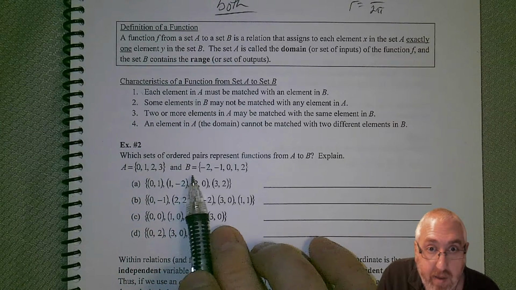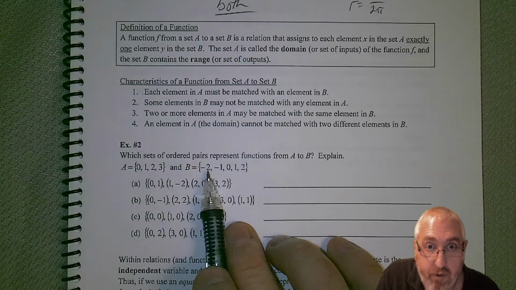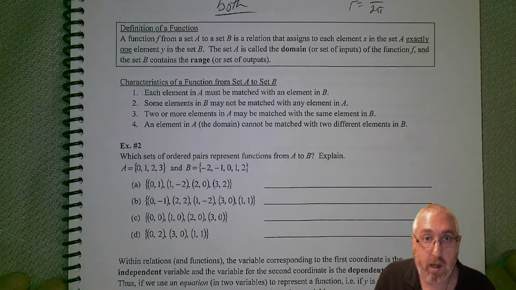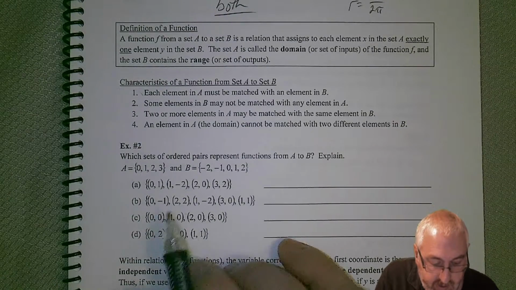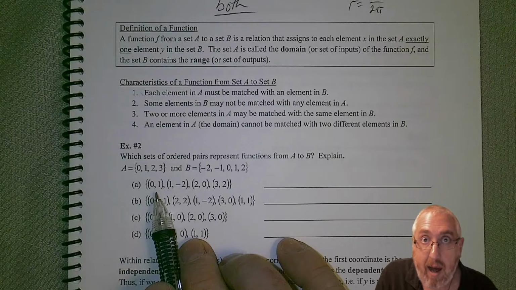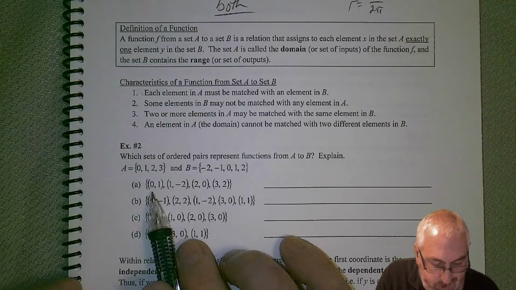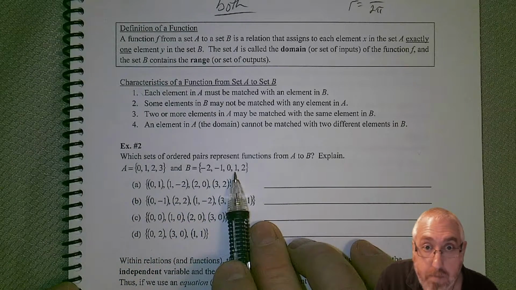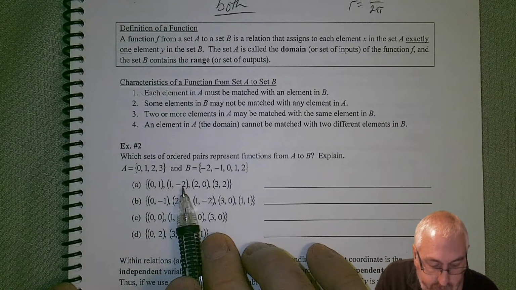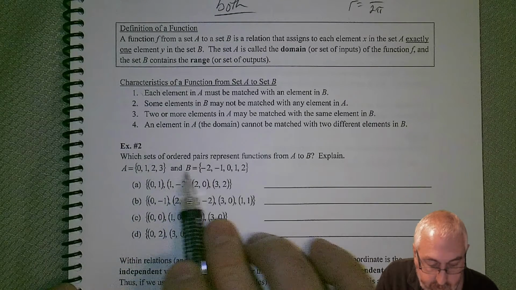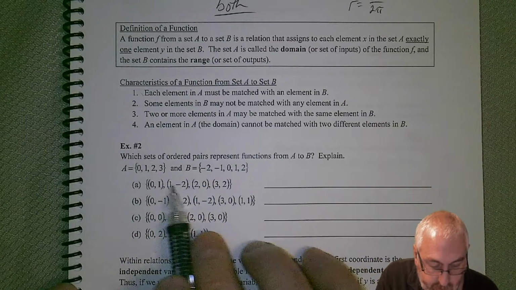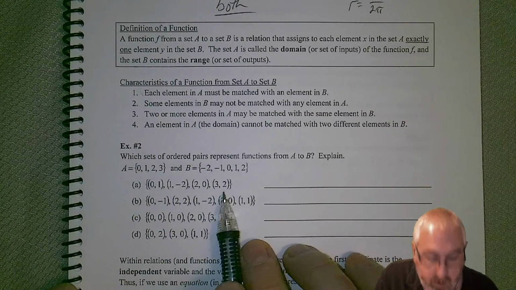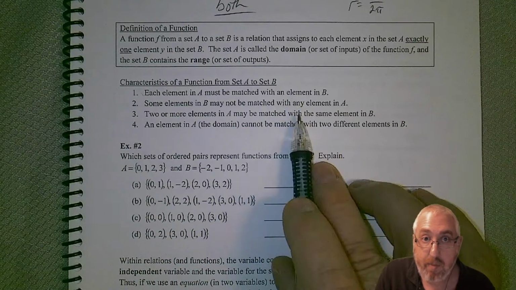We have set B that has 5 numbers in it, -2 through +2, all counting numbers, all integers. So now let's take a look at our partnerships that we have and see if they're okay. So 0 is mapped to 1, 1 to -2, 2 to 0, and 3 to 2. So are all 4 of these conditions met?